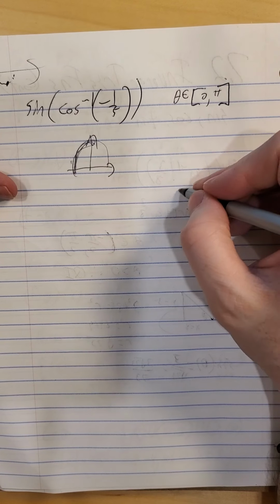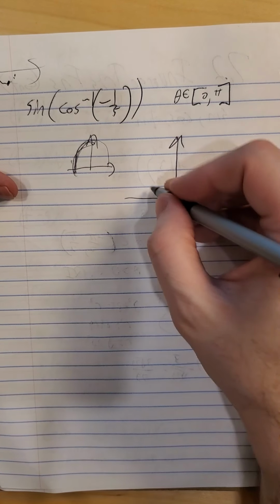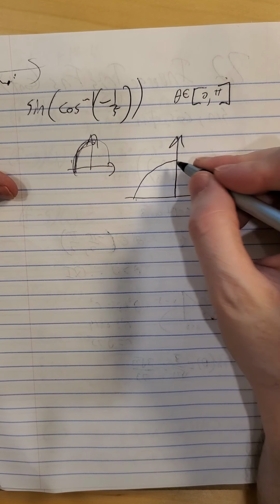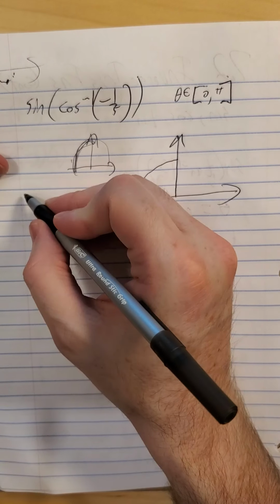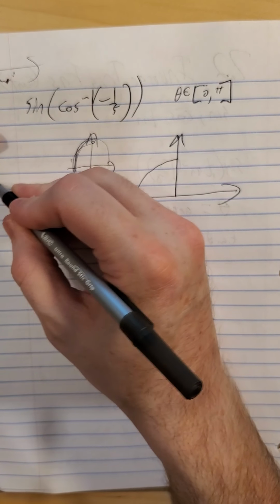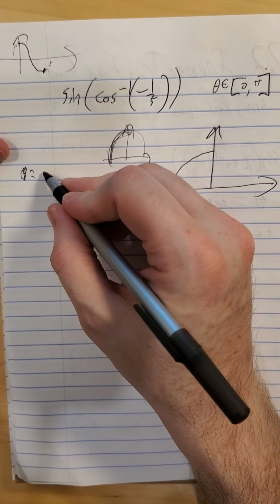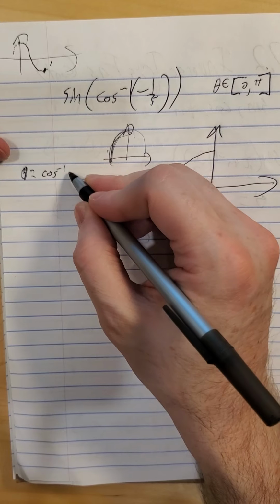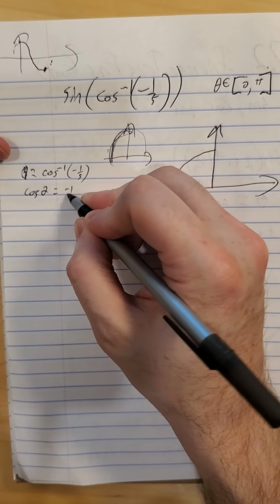Kind of sketched a little too much on that one. So I'll go ahead and put another one on there, and we'll put our triangle in there. So we're going to let theta equal our arccosine of negative 1/5. So cosine of theta is negative 1/5.